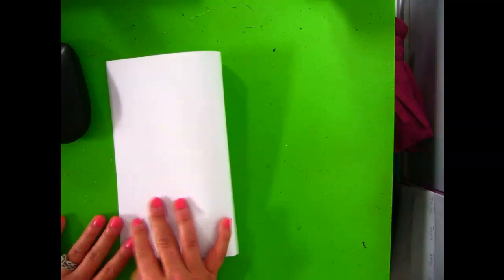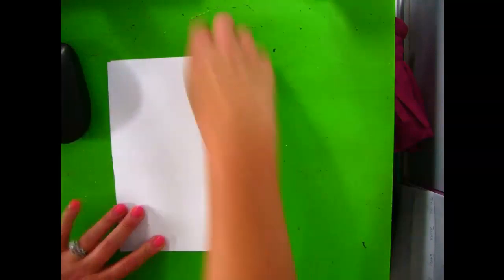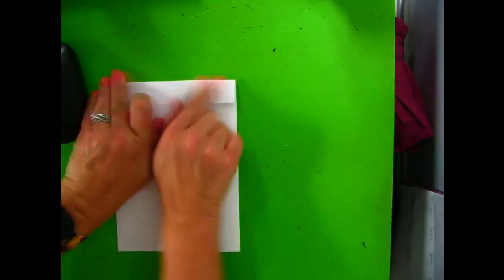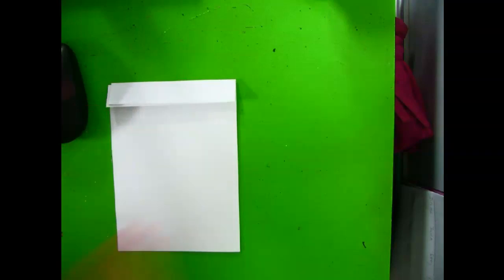So the first thing I want to do is fold the paper in half this way, and fold down a little bit of a title piece, okay? So that when I open it, I have, zoom in, there we go. That's better.